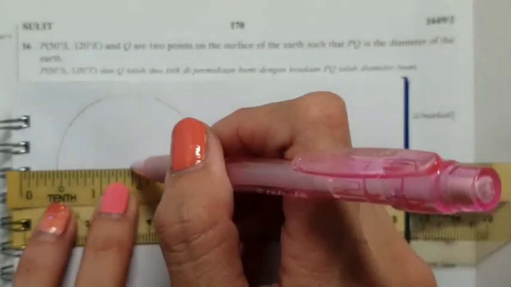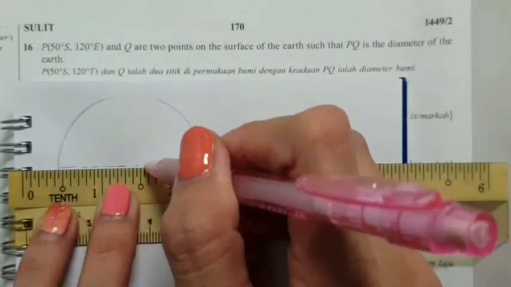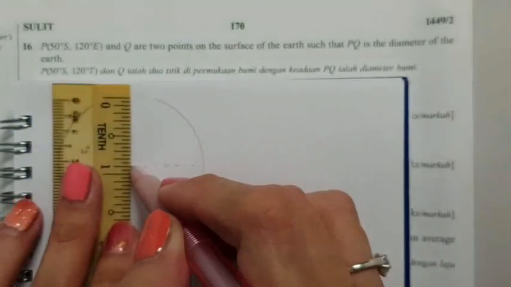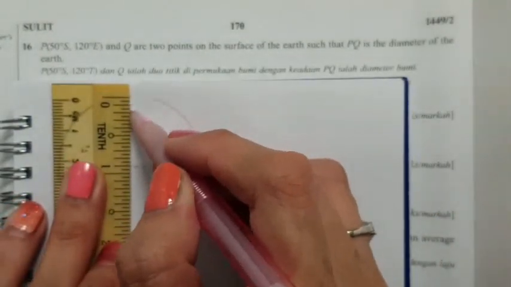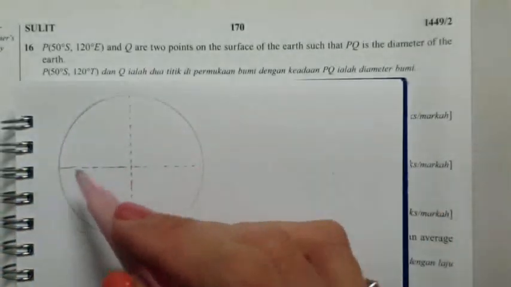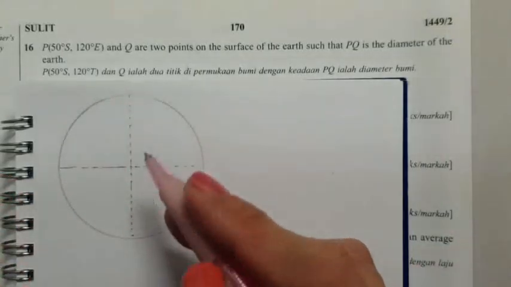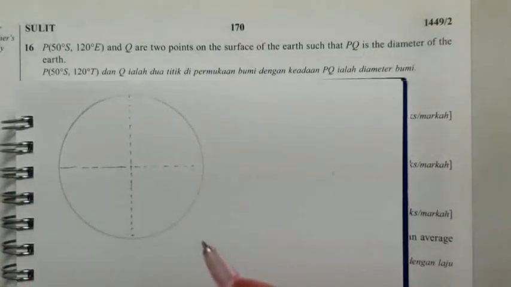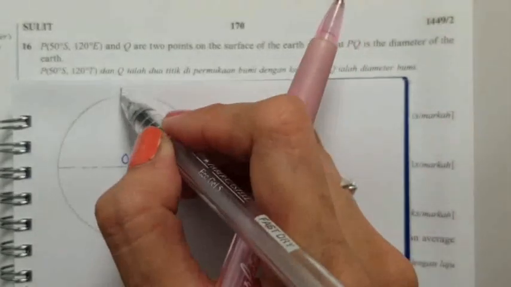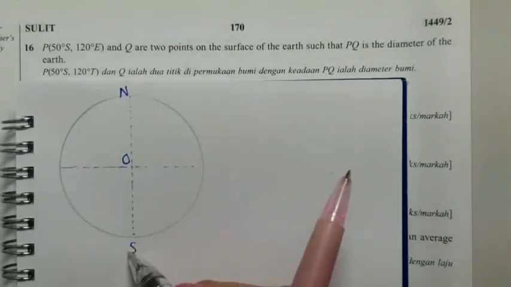Next, we draw the axes. We draw the horizontal line. This is the diameter of the sphere. Okay, it's not a sphere yet, still a circle. So these two are like the x-axis and y-axis, so that we will know exactly where the center of the Earth is, and this is the North Pole and this is the South Pole.